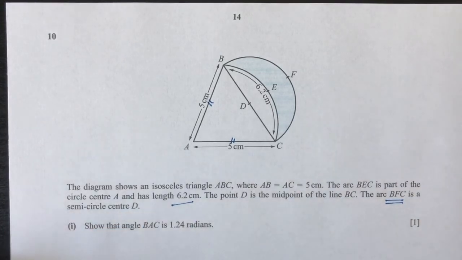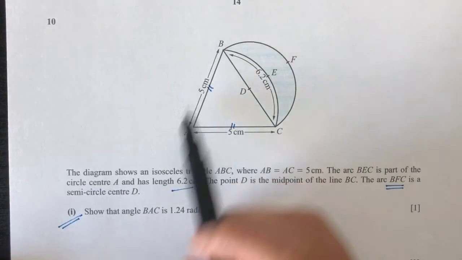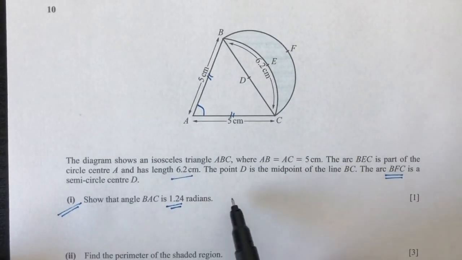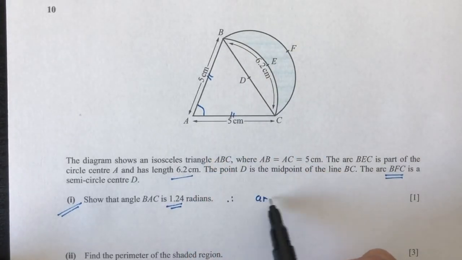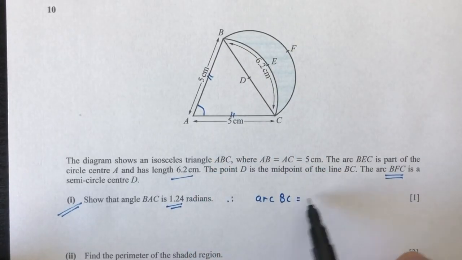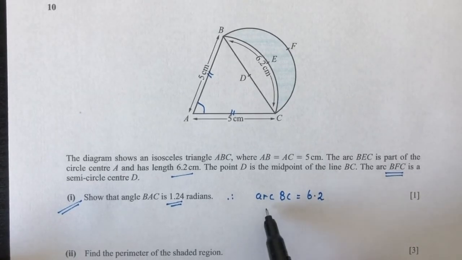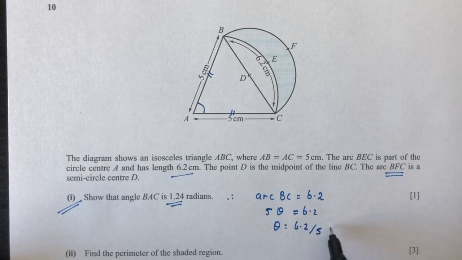Okay, makes sense. So part 1, show that the angle BAC, this angle here, is equal to 1.24. So pretty easy. We have to use this one. Given that the arc BC equals 6.2, how do you find arc length? You have to do r times theta. R is 5, times theta, which is the angle, equal to 6.2. Theta will be 6.2 divided by 5.